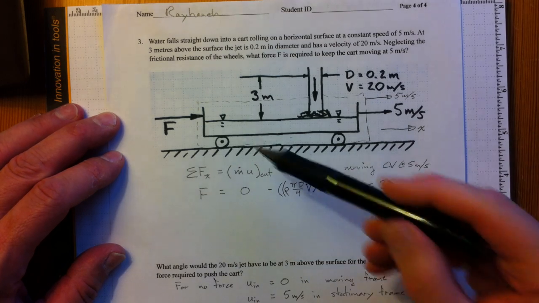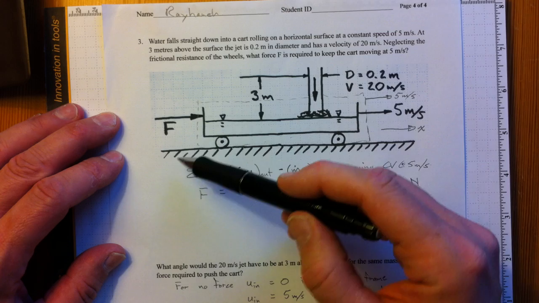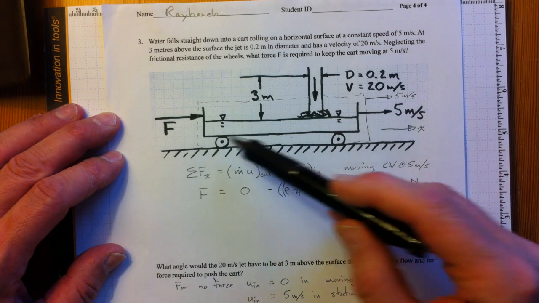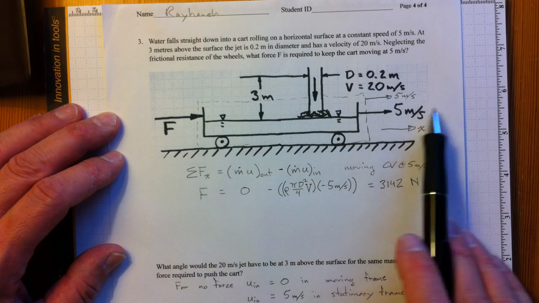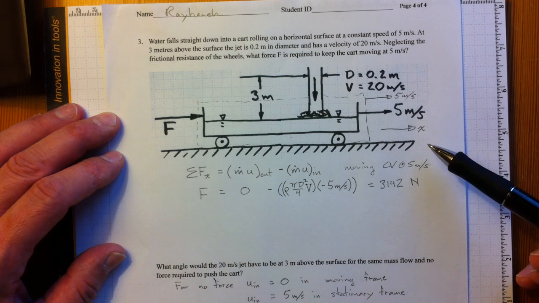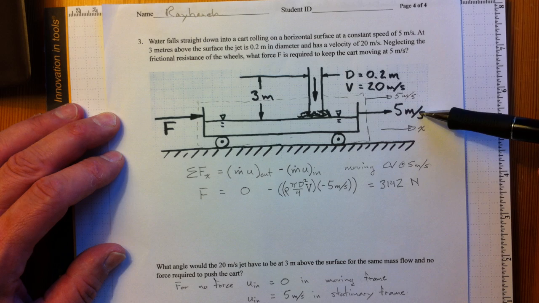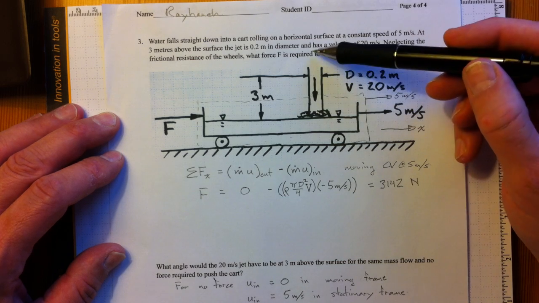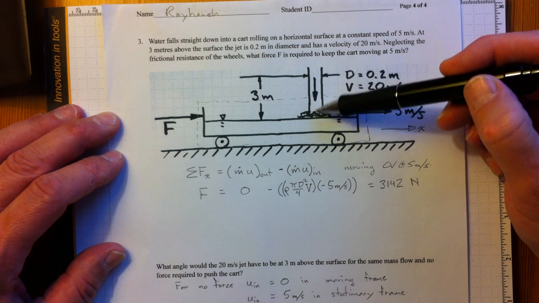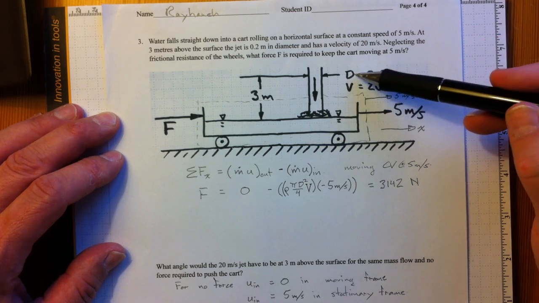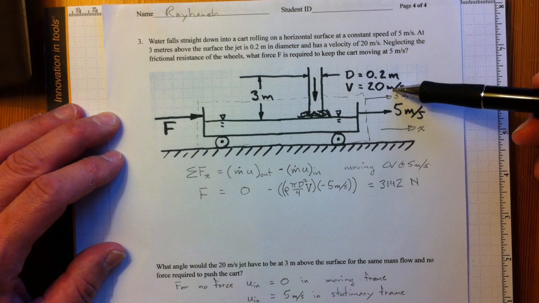The third quiz question looks at a cart that's rolling along a flat surface with no friction in the wheels. So if there was nothing being added to it, there'd be no force required to keep it moving. It's moving at 5 meters per second, and there's a jet of water coming vertically down into it, that's got this size and velocity.